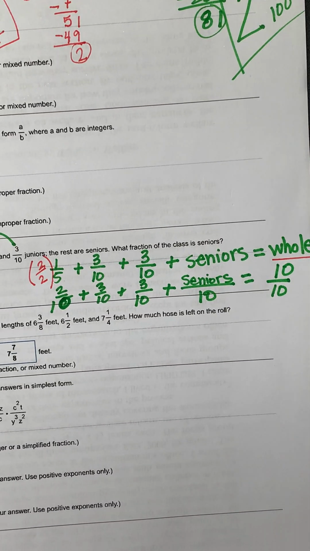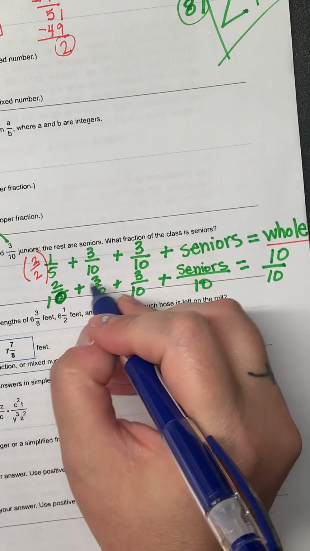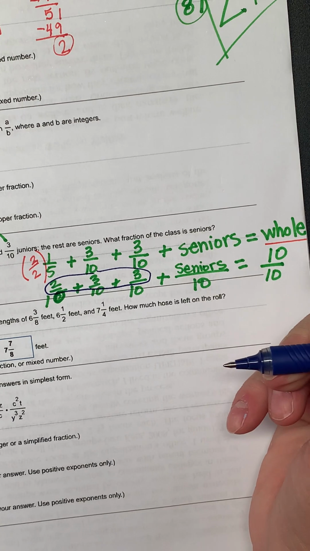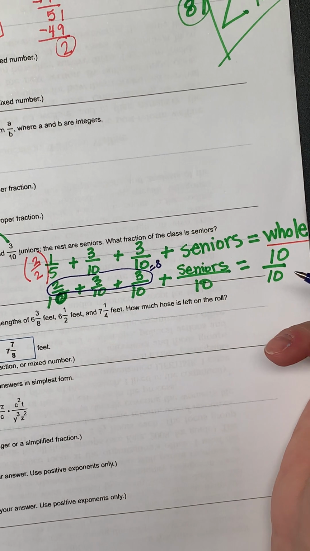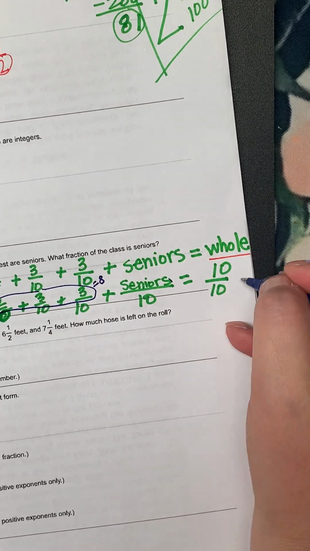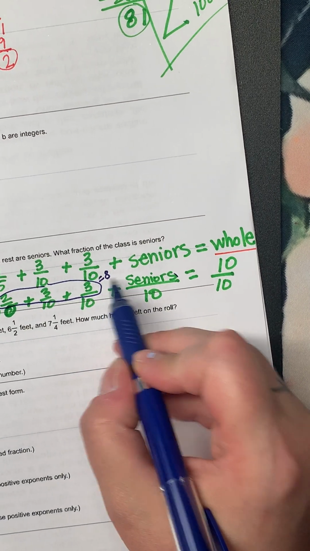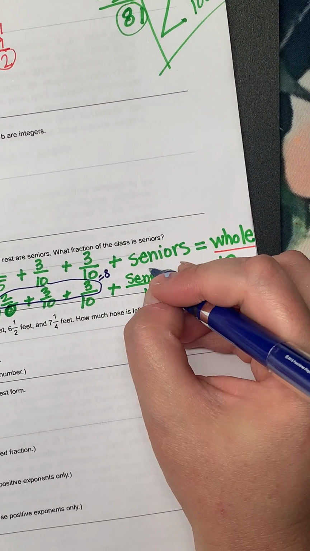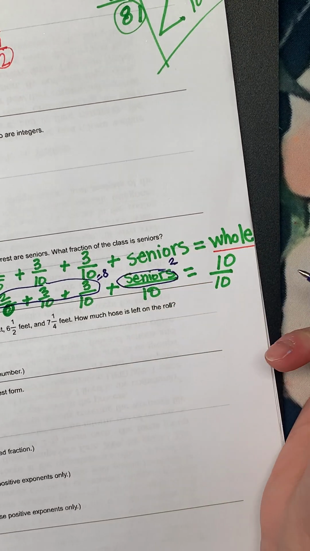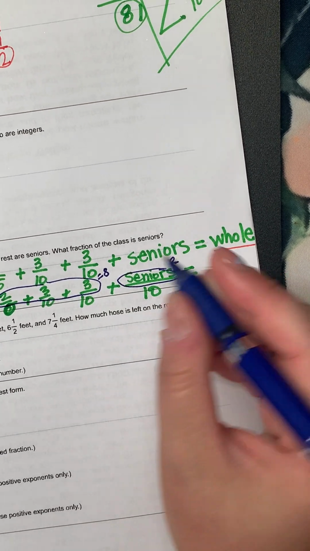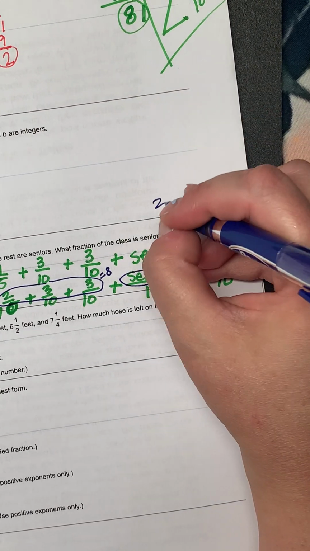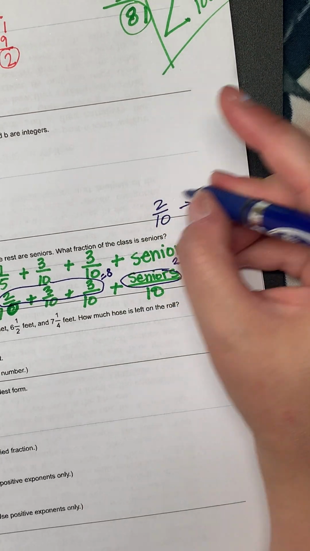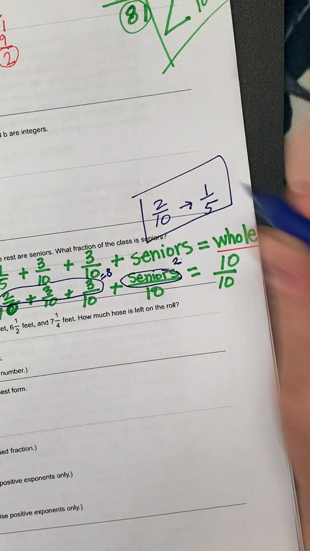So let's ask ourselves, 2 plus 3 plus 3, what is that? 6. That makes 8. Okay, but then I have to add something else to get this whole of 10. So 8 plus what could give me this whole of 10? That means seniors will have to be 2. So the question was, what fraction of the class is seniors? Well, we just figured it out, 2 over 10. But that can reduce to 1 over 5 because you divide by 2. Yay!